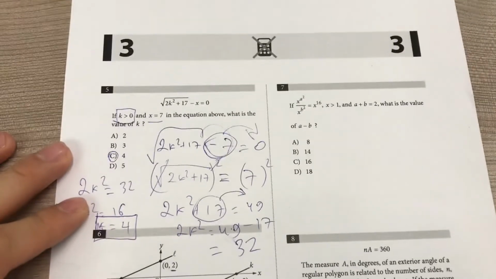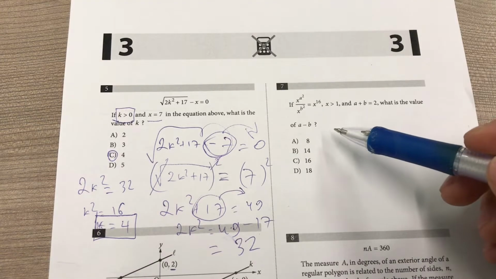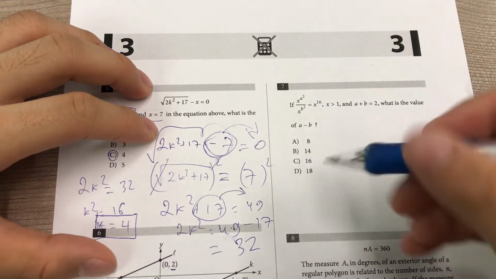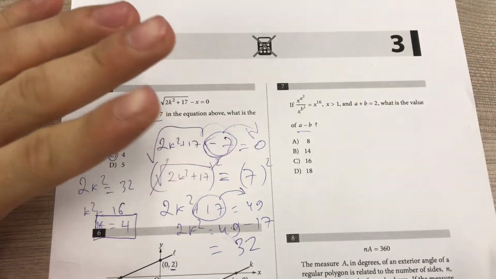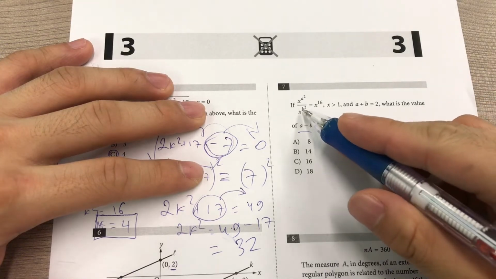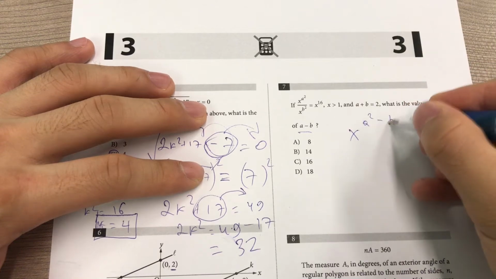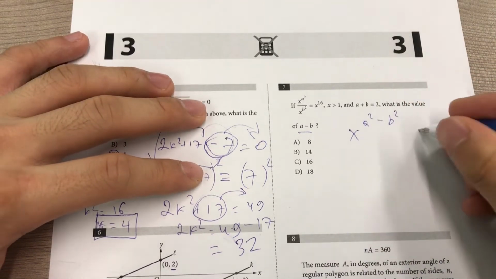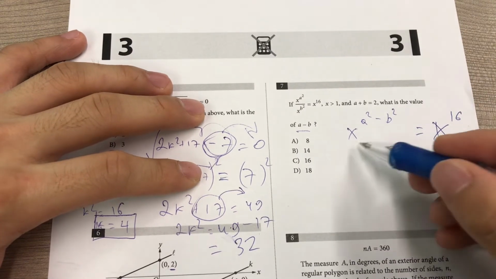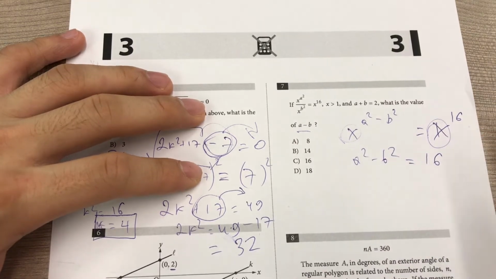Okay, the last few questions, 7 and 8. This question, x to the power of a squared over x to the power of b squared is equal to x to the 16, x is larger than 1, and a plus b is 2. What's the value of a minus b? Okay, so for this example, the first step is to realize that this fraction can be rewritten as x to the power of a squared minus b squared. We just subtract the powers, is equal to x to the 16 here. Okay, we'll have x and x right here. That means a squared minus b squared, the powers, is equal to 16.